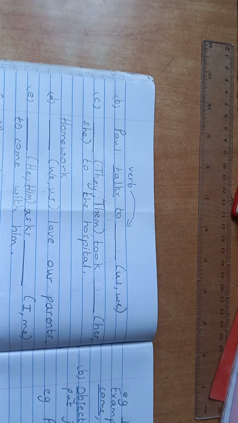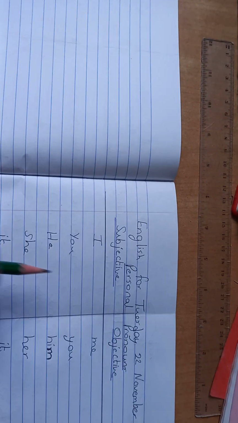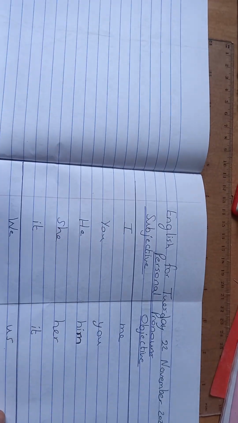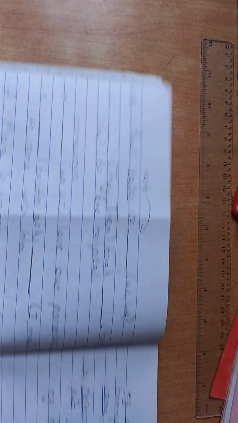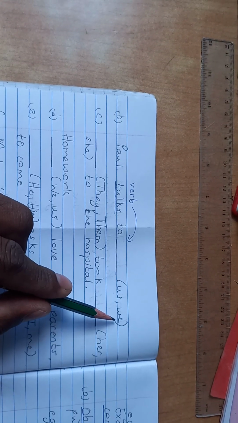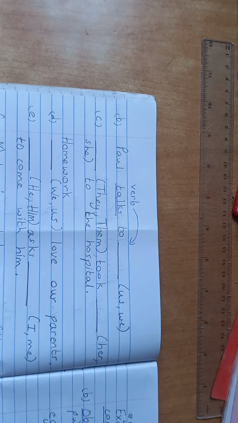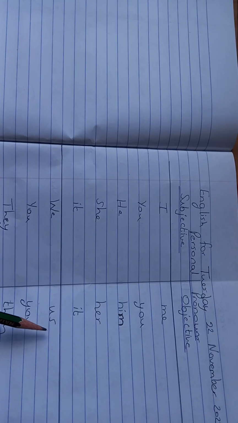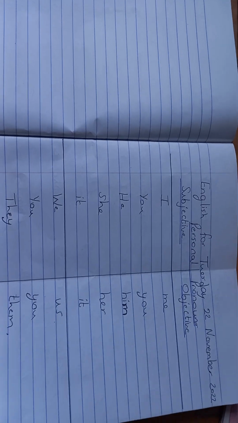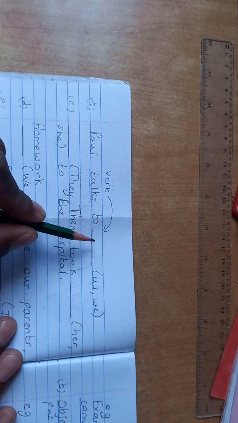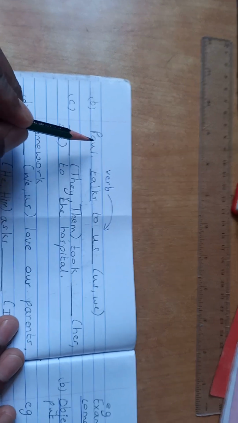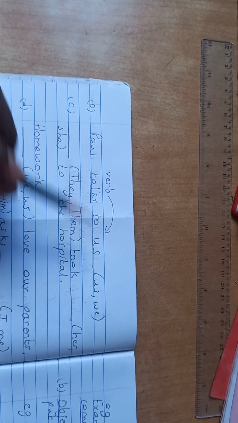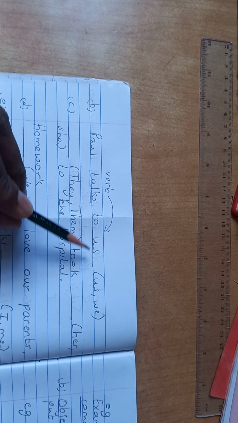Therefore, it cannot be a subjective personal pronoun. It cannot be in this column. It has to be the objective one, and the objective one is not we, but us. You remember? I told you that we is subjective and us is objective, because we put the objective here, after the verb. Paul talks to us.